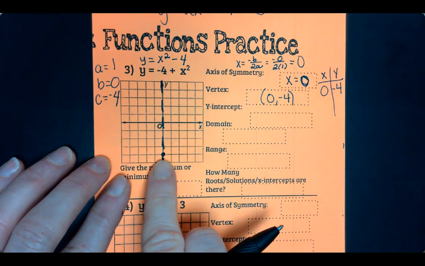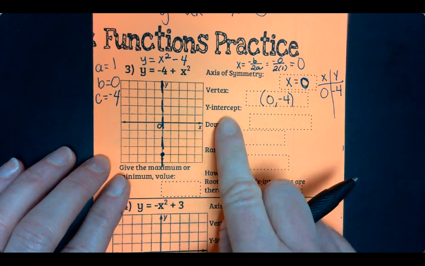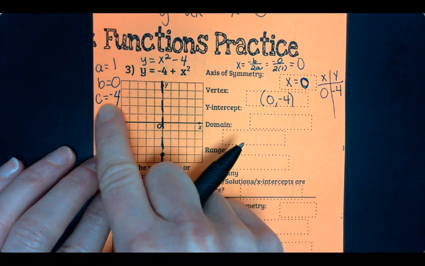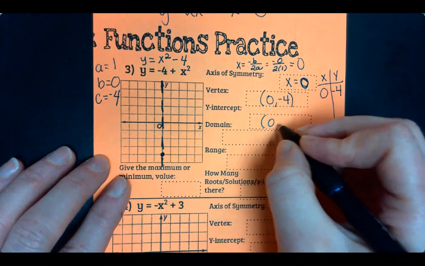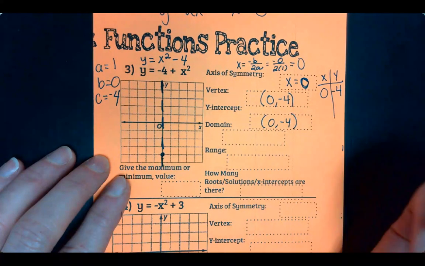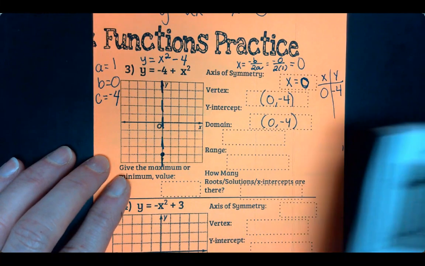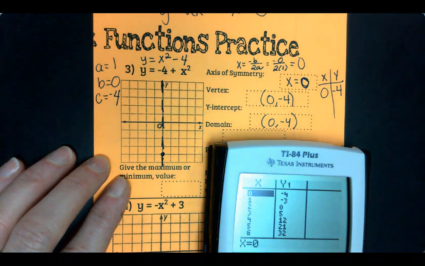And then let's find some points. Oh, what's our y-intercept? What's our c value? So it's actually the same thing as the vertex. Okay, so now we just need points to the left and right.